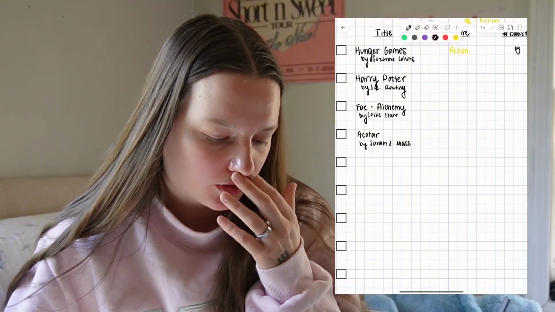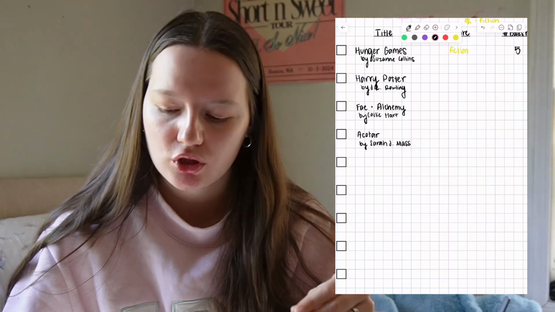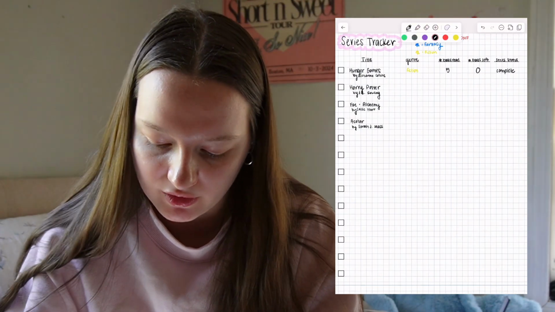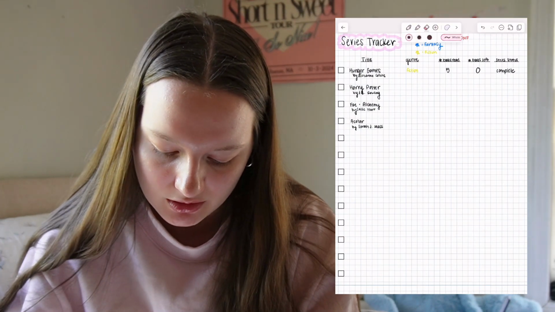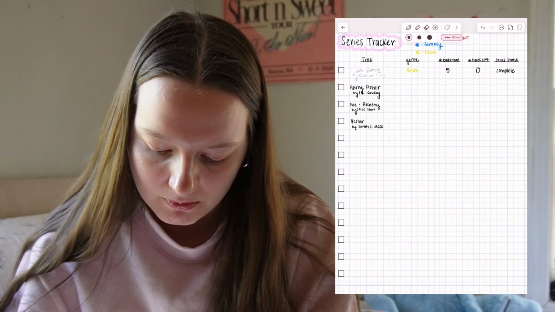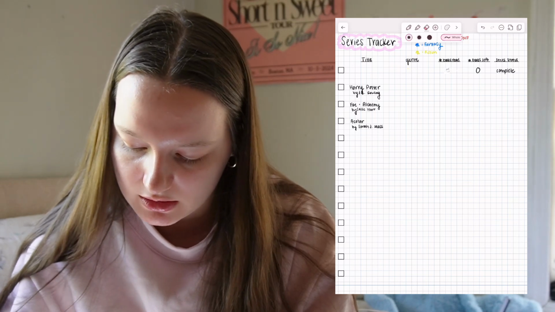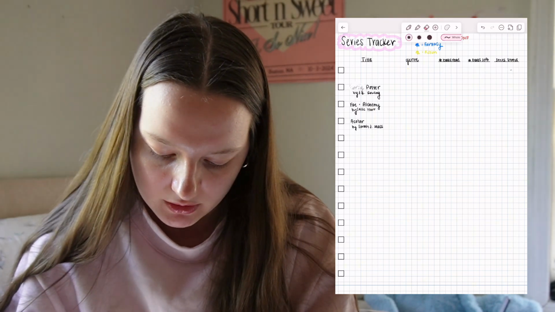Like, do I include Harry Potter? Do I include The Bonds That Tie? I read all, each series has like 6 books. I think maybe we shouldn't include those. Maybe we shouldn't include series that I've completely finished at the time of this being a thing. So I think we're gonna erase some of these.